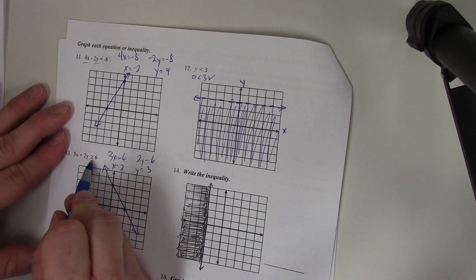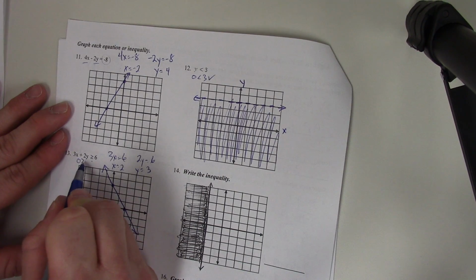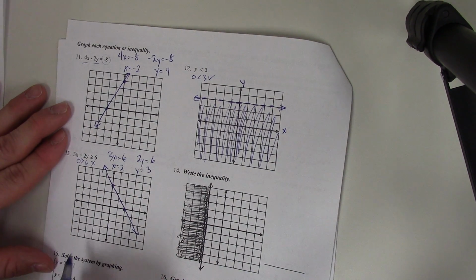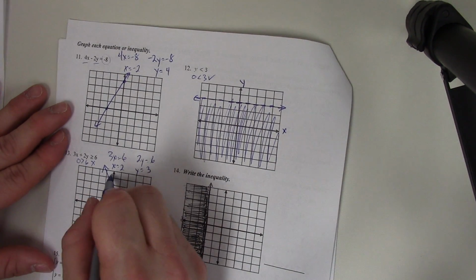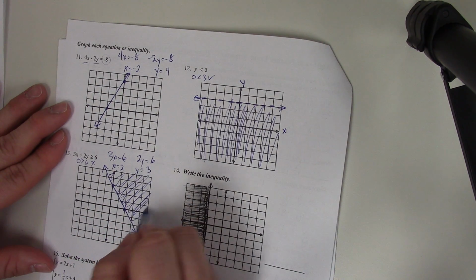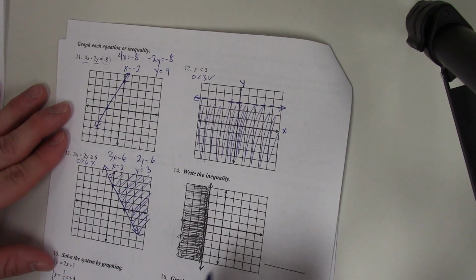Solid line because it's greater than or equal to. Plug in 0, 0. Is 0 greater than 6? No. So I don't shade towards 0, I shade away from 0. Inequality should always have shading.